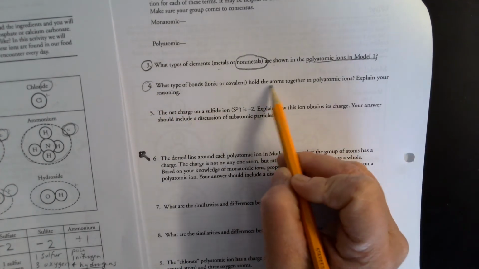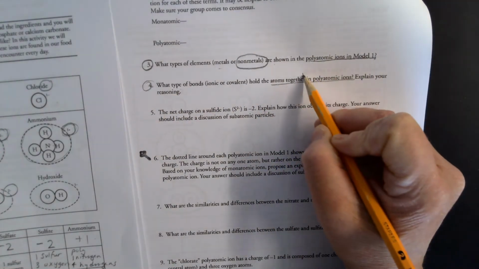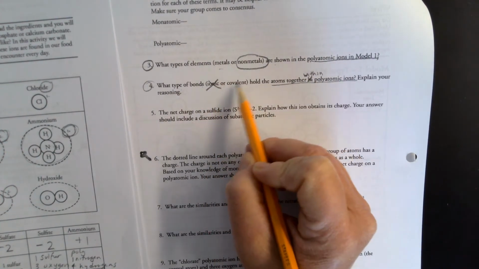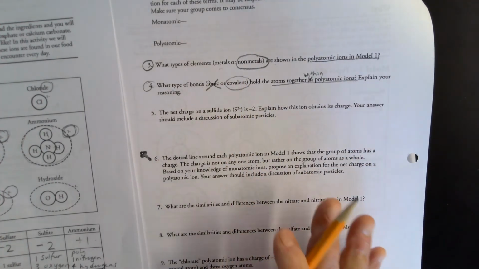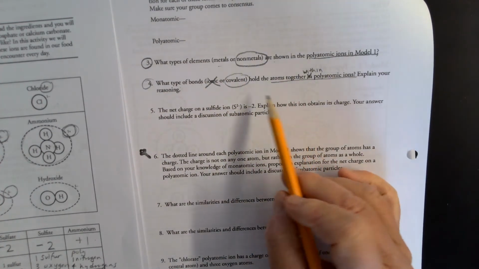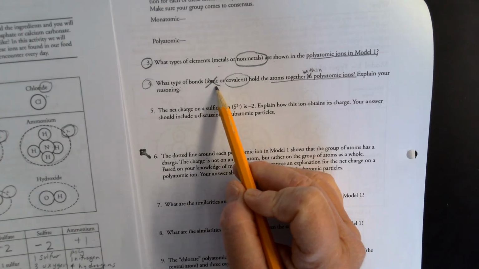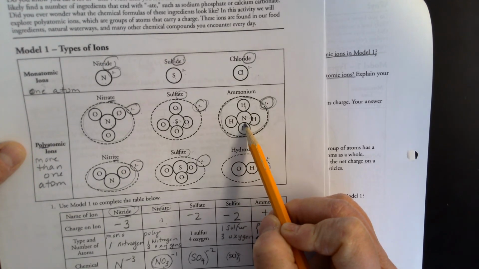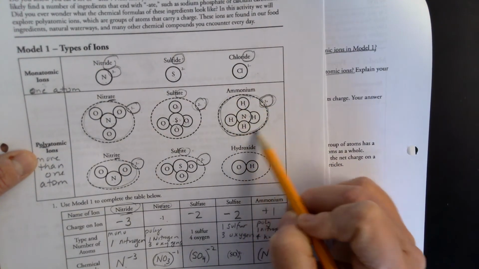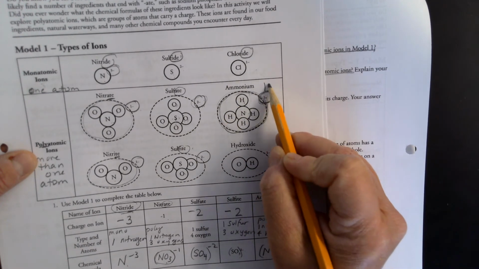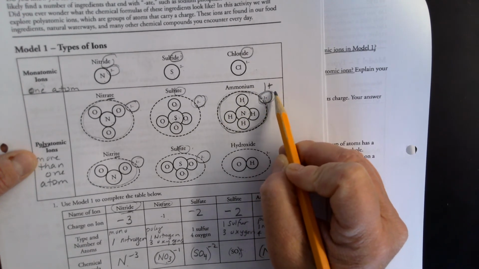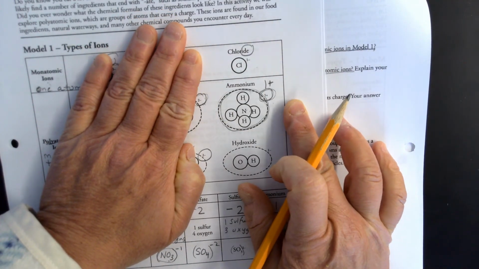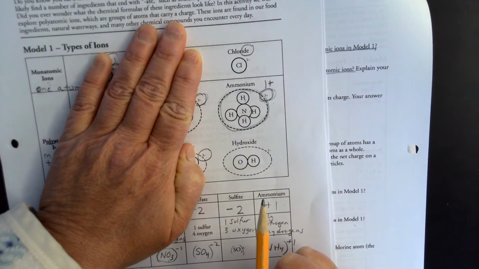What type of bond holds the atoms together within, we're going to change that to within the polyatomic ion. It's not ionic. They're called covalent bonds, and we haven't learned about those yet, but that's okay. The idea we're trying to get at is that what's holding these atoms together is not an ionic bond, but overall, this polyatomic ion is charged, right? This is a 1+ charge. This ion is going to be seeking an anion. And when it does, it will be participating in an ionic bond.